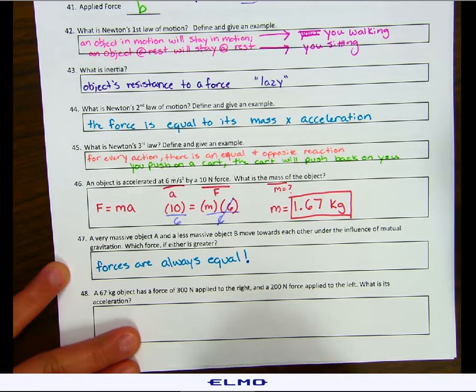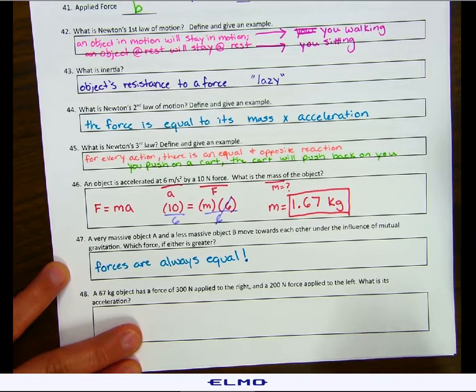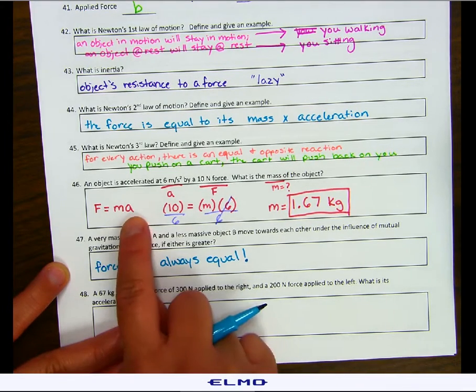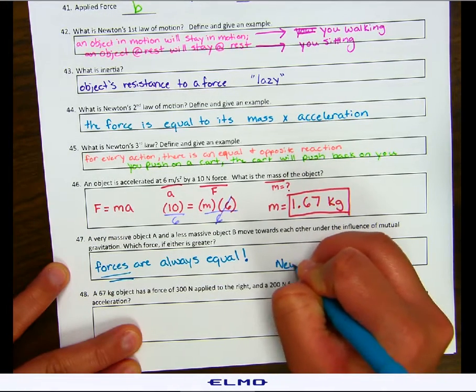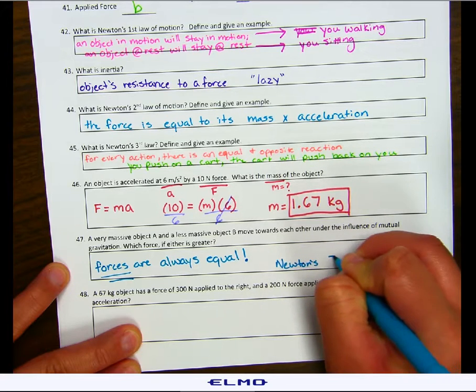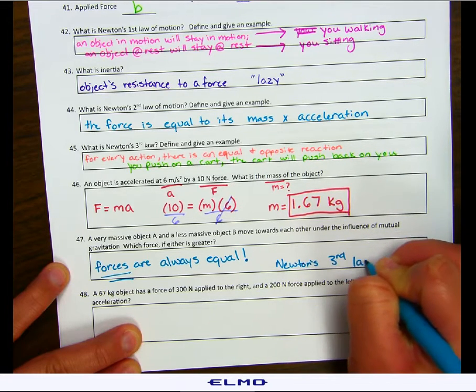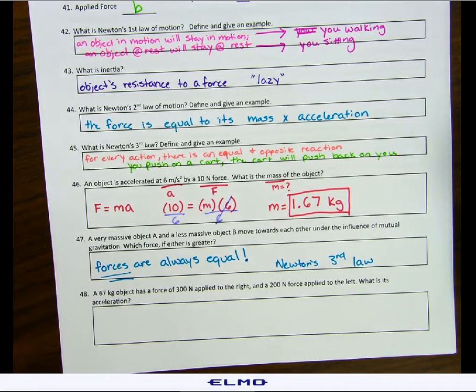So the force you're pushing on one object is the same force the object is pushing on the other. The only thing that's not equal is the acceleration. Obviously, the smaller object's going to go faster and the larger object's going to move slower. But the forces are always equal. Again, that relates to Newton's third law. There is an equal and opposite reaction, meaning there's an equal and opposite force.